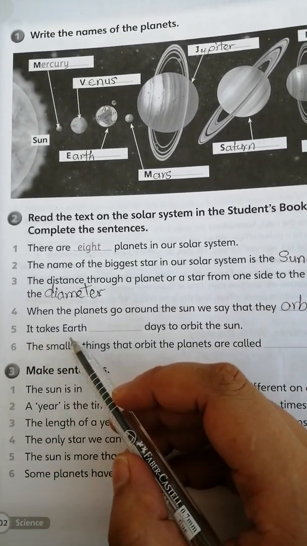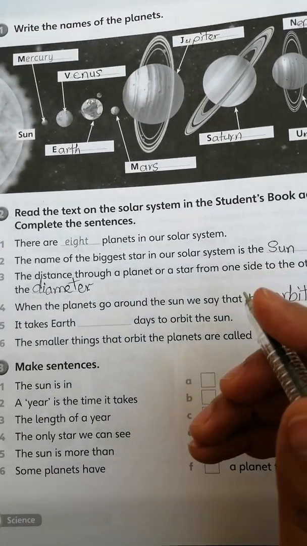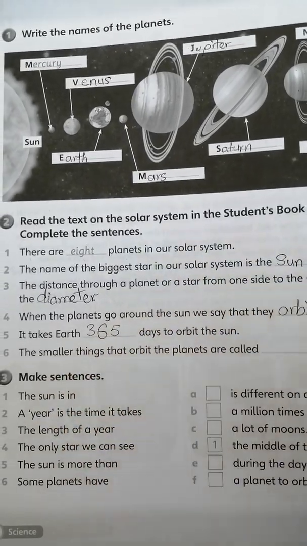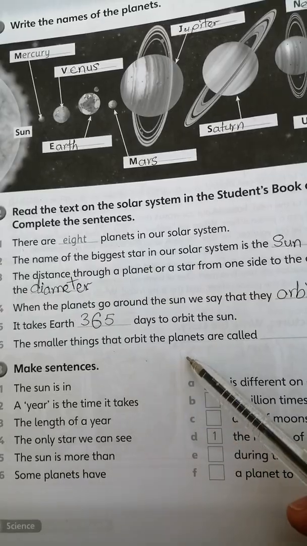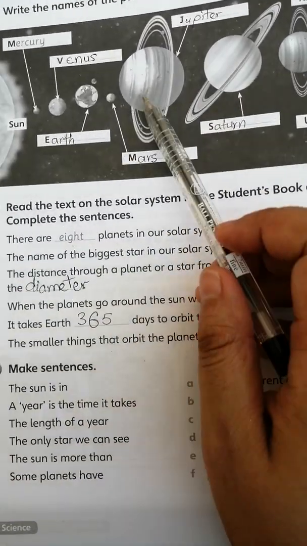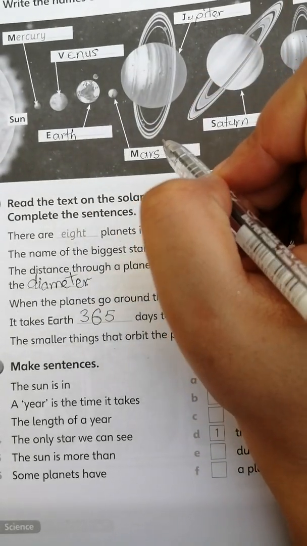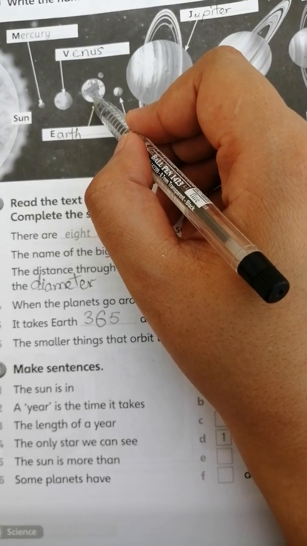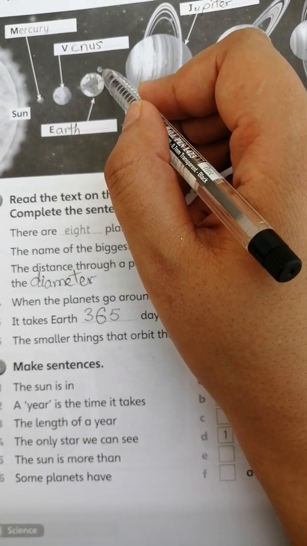It takes Earth how many days to go around the sun? 365 days. And the smaller things that orbit the planets are called, here planets have moons. Yes or no? Like Earth. So it goes around. So these small things are called moons.